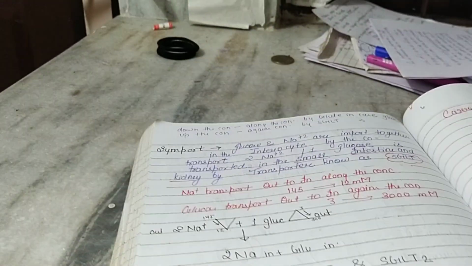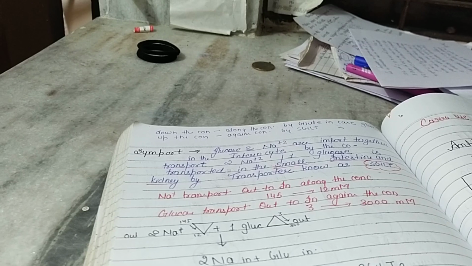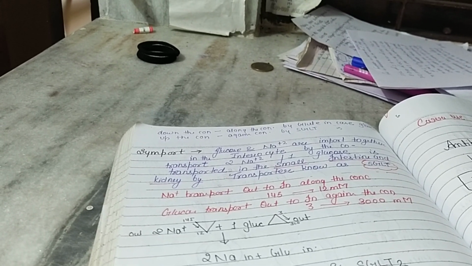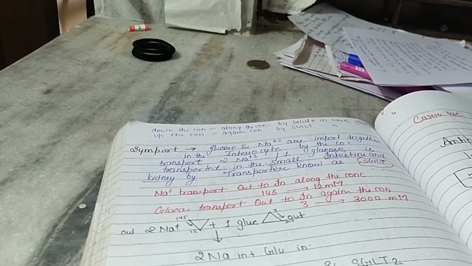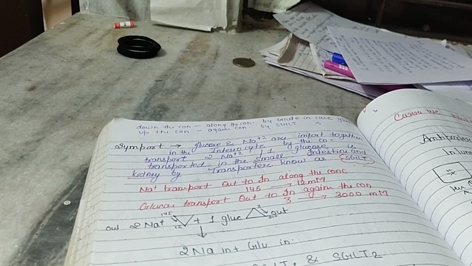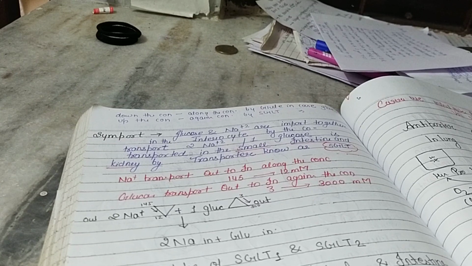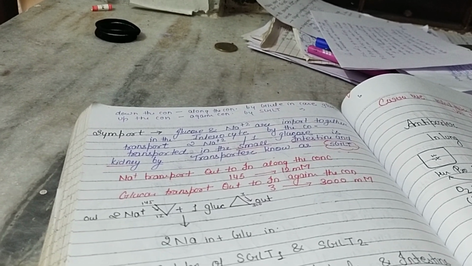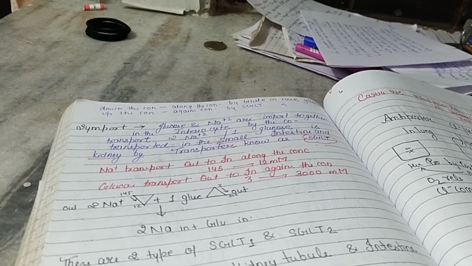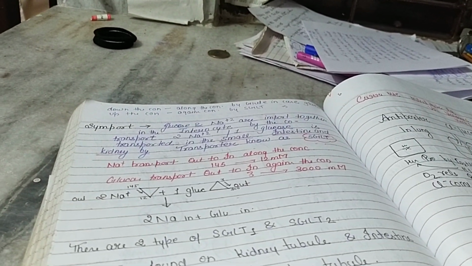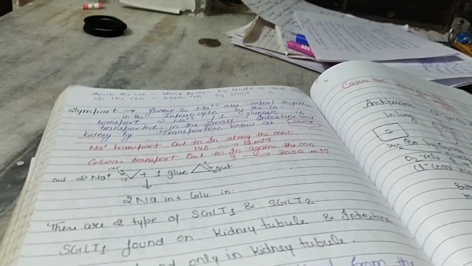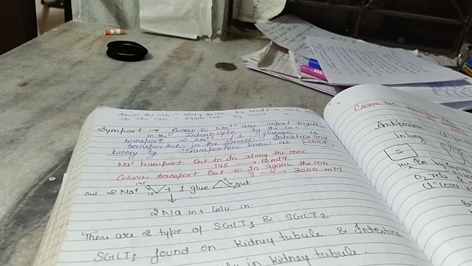Now we talk about the symporter. Glucose and sodium are imported together into the enterocytes by the co-transporter. 2 sodium ions and 1 glucose are transported in the small intestine and the kidney by the transporter known as the sodium glucose transporter. Sodium ion moves from out to in along the concentration gradient, glucose moves from out to in against the concentration gradient. Both move in the same direction. There are two types, SGLT1 and SGLT2. SGLT1 is found in the kidney tubule and intestine.